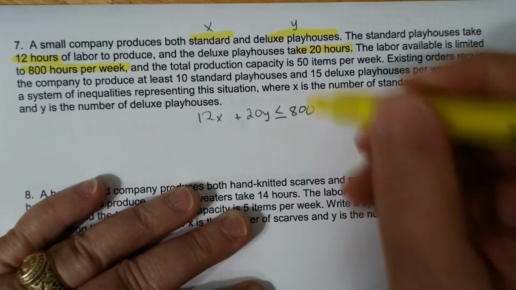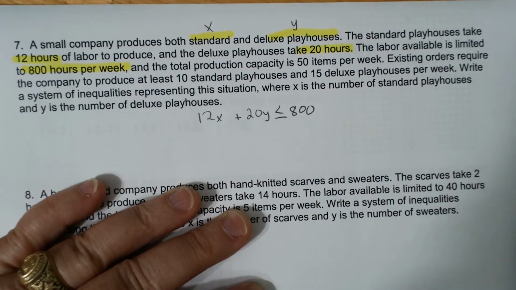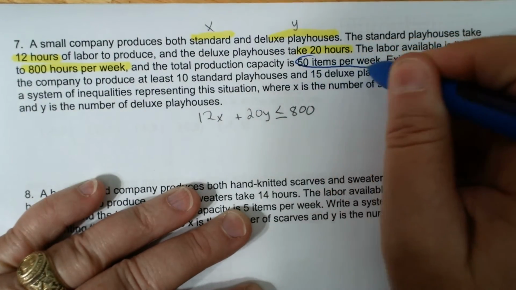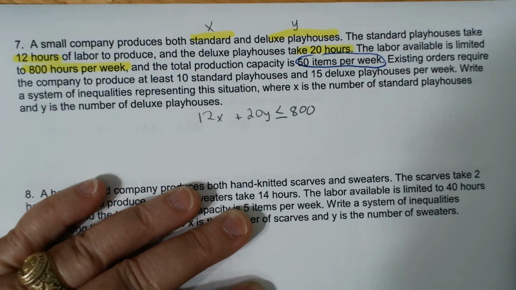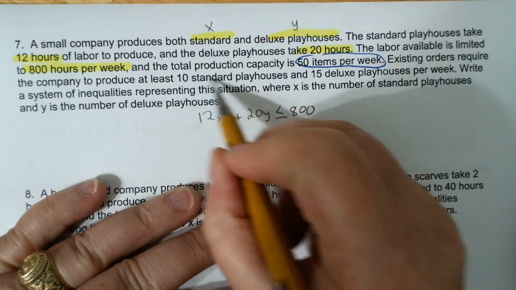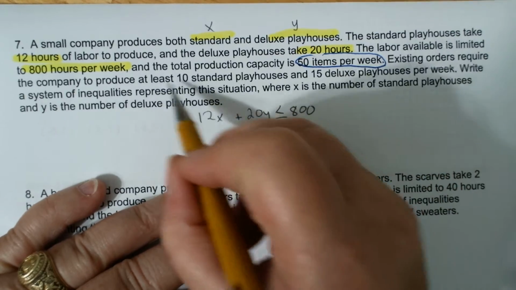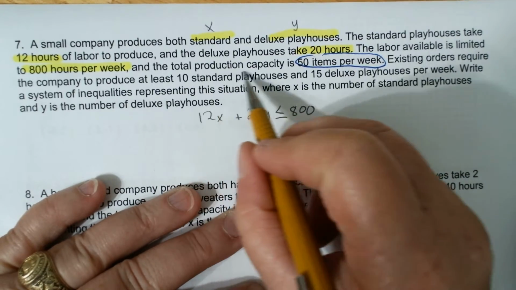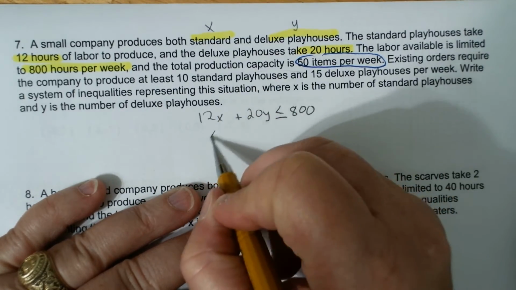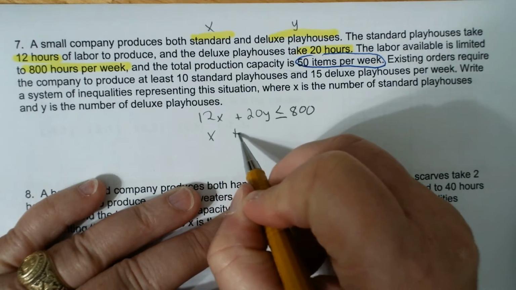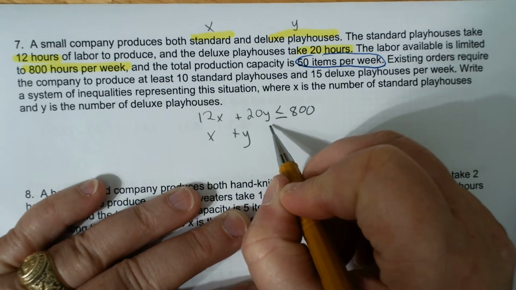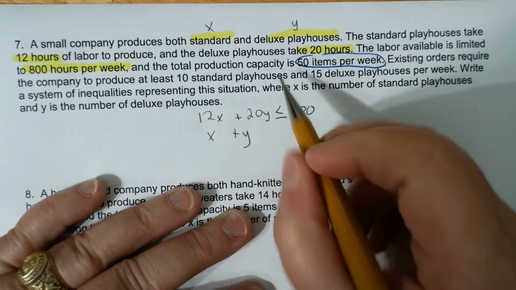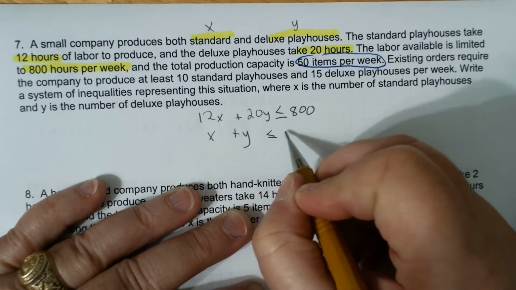Okay, now we're talking about items per week, and it has to be 50 items per week. Well, we're producing total production capacity. So I'm doing standard and deluxe playhouses, and the total production is less than or equal to 50.